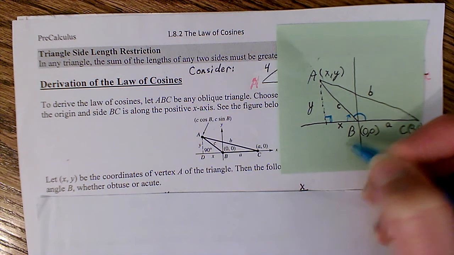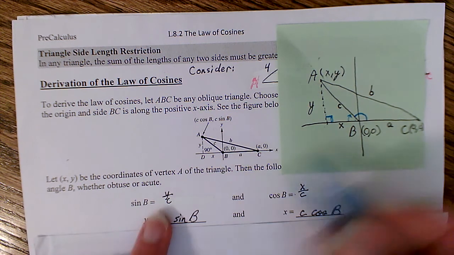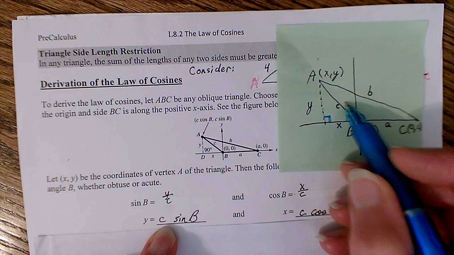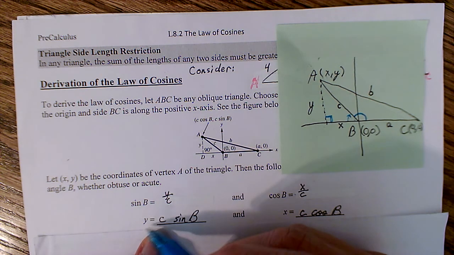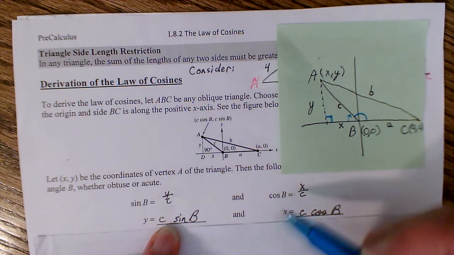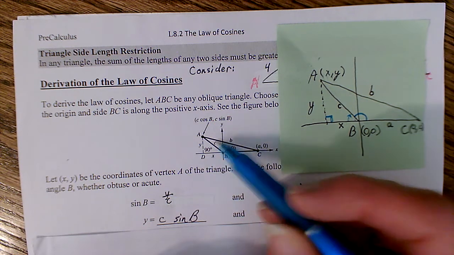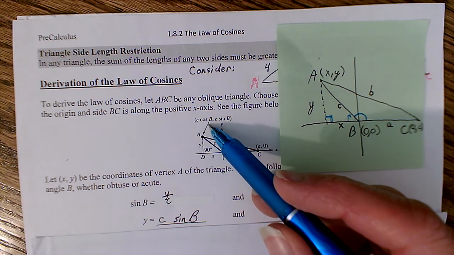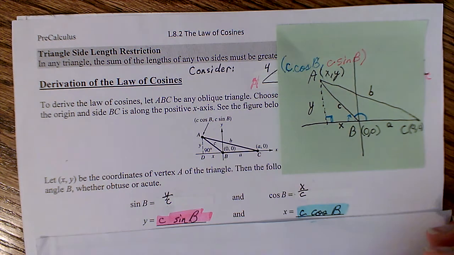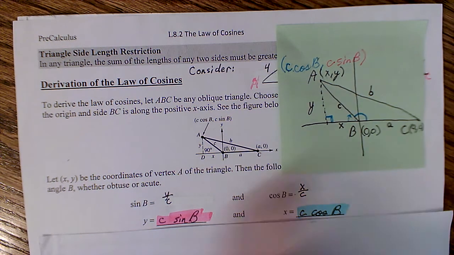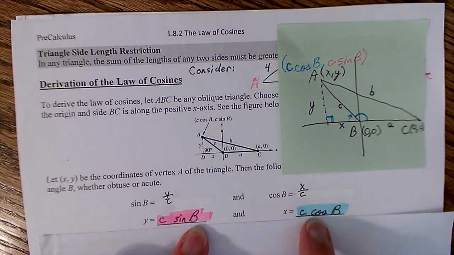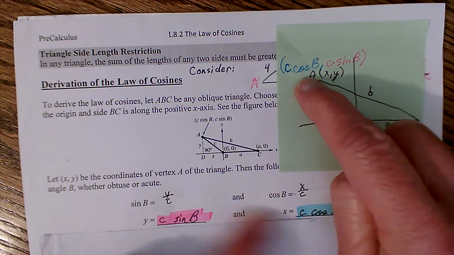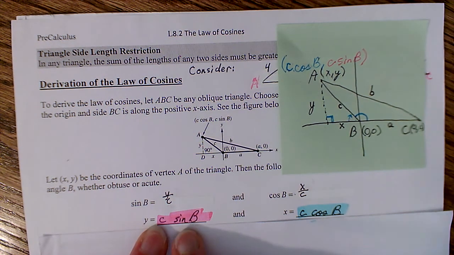And so the sine of B is opposite over hypotenuse. So the sine of B would be y over c. But we could multiply both sides by c and find that y is equal to c sine of B. The cosine of B would be x over c, and we can solve for x this way. And so that's what they've plugged back in over here. Let me plug it back in on mine. Okay, so I've added those in there, and just in case you needed to see again where they came from, the x value turns into c cosine of B. The y value is c sine of B, so we made that substitution up here.